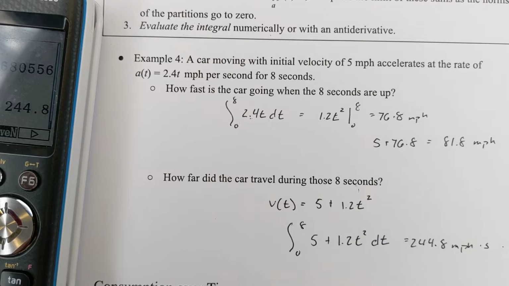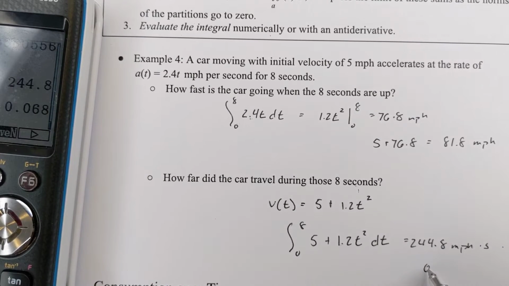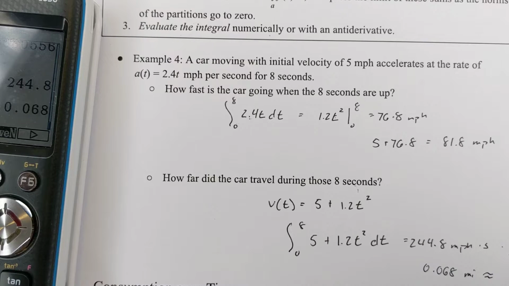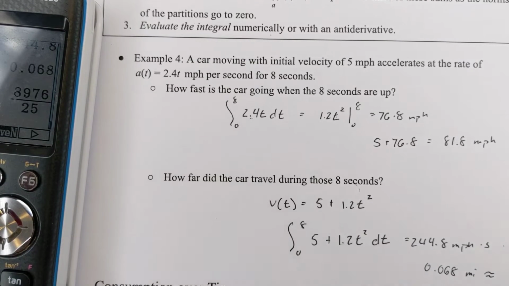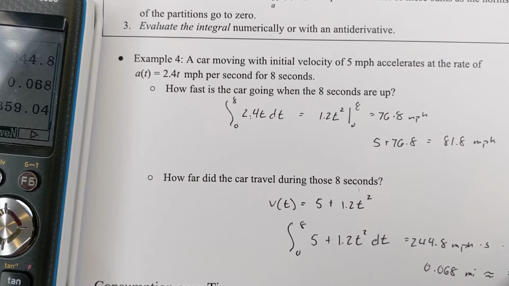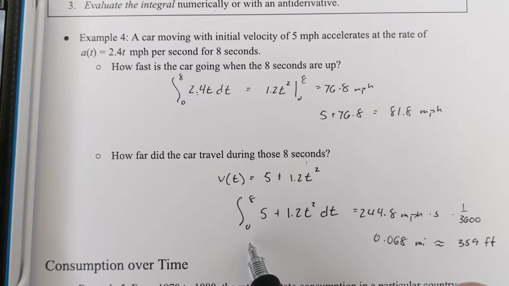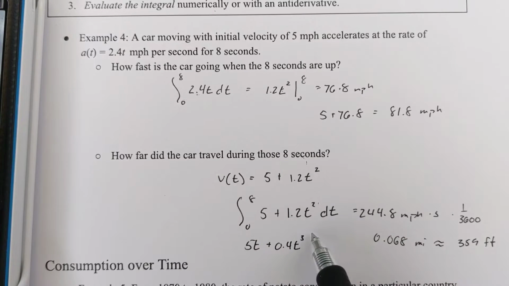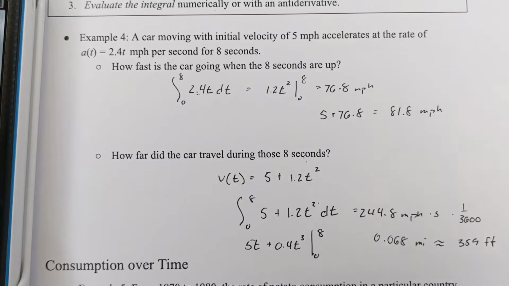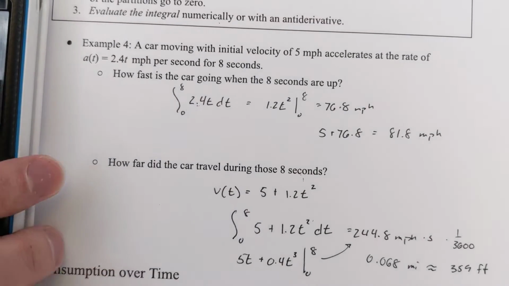Oops, not times. So this comes out to be 0.068 miles, which is about, times 5280, 359 feet. And now if you actually want to work the antiderivative out, this would become 5t plus 0.4t cubed. Add one to the exponent, reciprocal comes out front, from 0 to 8. But you would still get the same answer at the end.